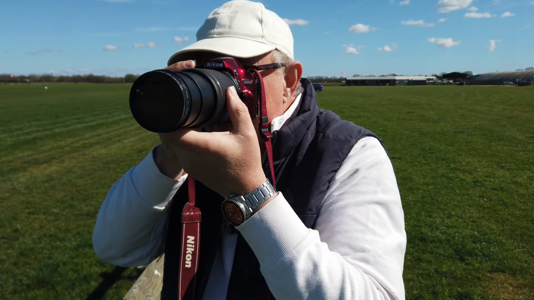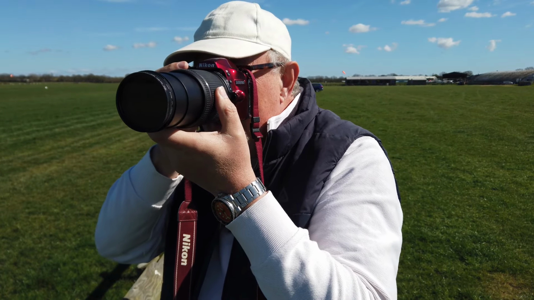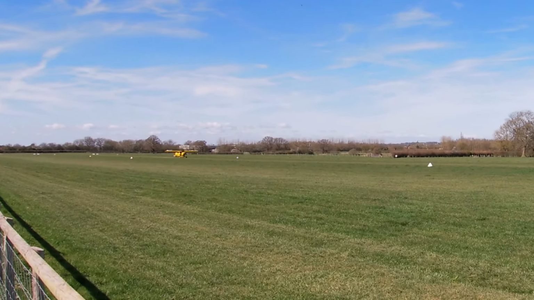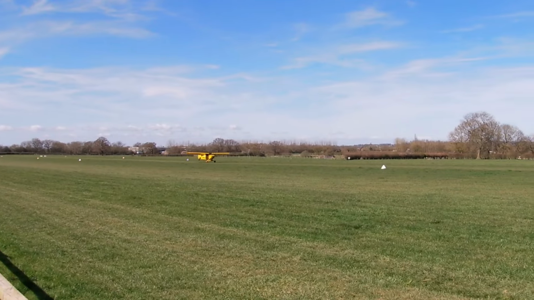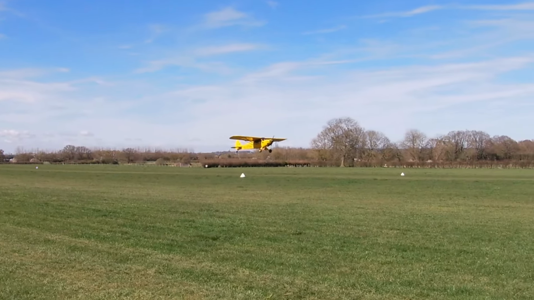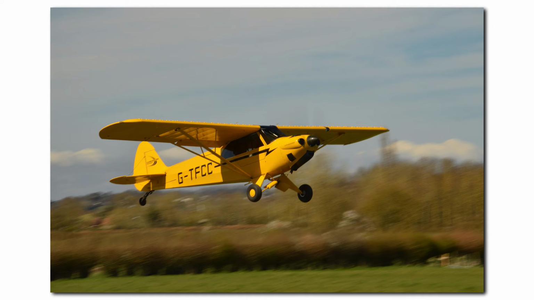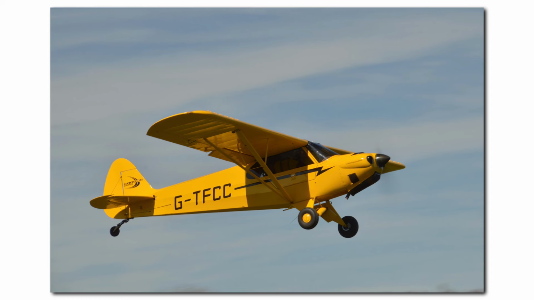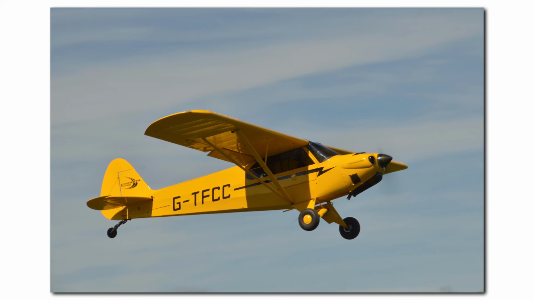So he's landed way down the field. He might be taking off again. Yeah, he is. Let's get a shot of him. As soon as it came into the light, it was too bright. Adjusting the exposure compensation again. So technically, quite a simple process. Auto ISO, it'll stay at 100.